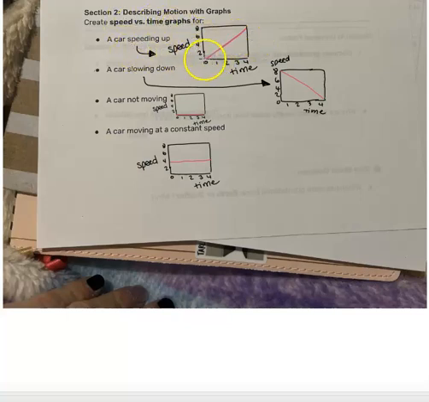So for the car speeding up, the speed goes up, the numbers on the side, as time progresses. A car slowing down, so the car is already at this speed like this, up here, and it slows down. As time progresses, the speed goes down. A car not moving, so the speed is at 0, the time progresses. A car moving at constant speed, so if this 4 means 40 miles per hour, it's moving just at 40 as time progresses.